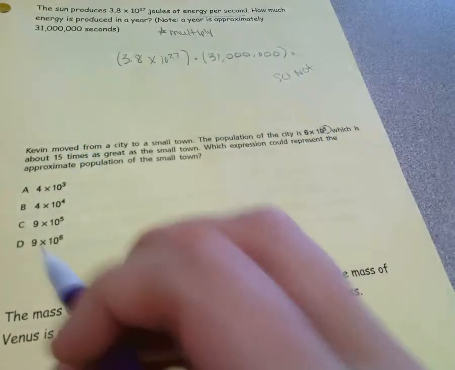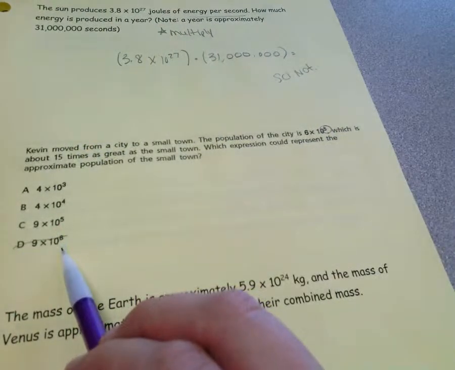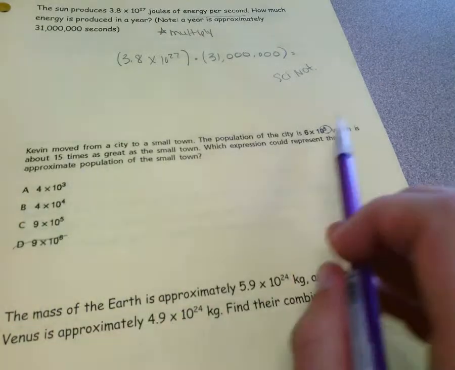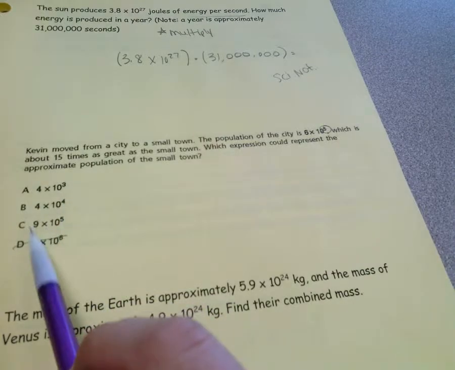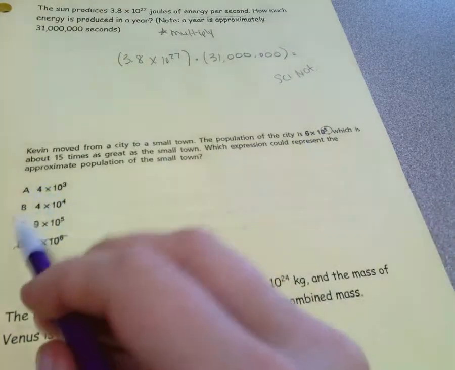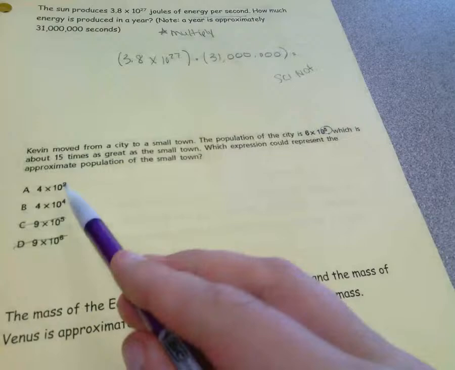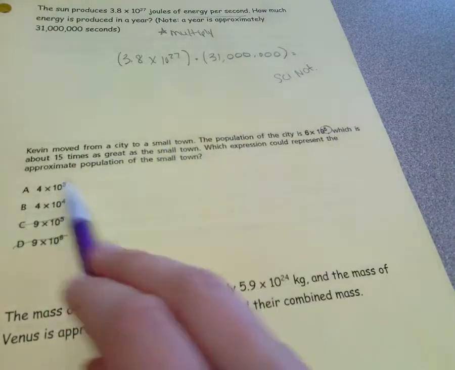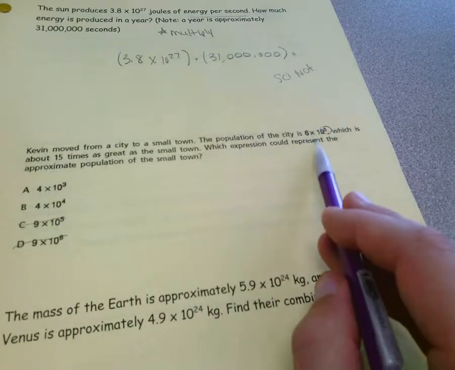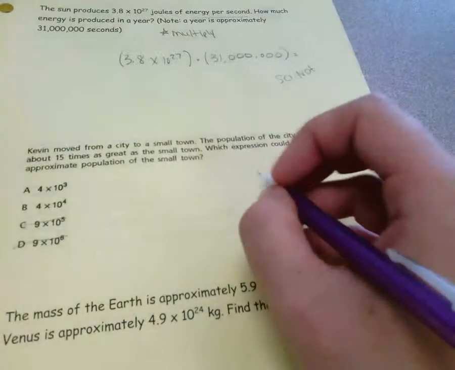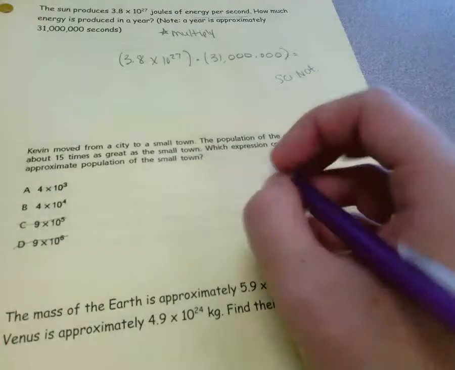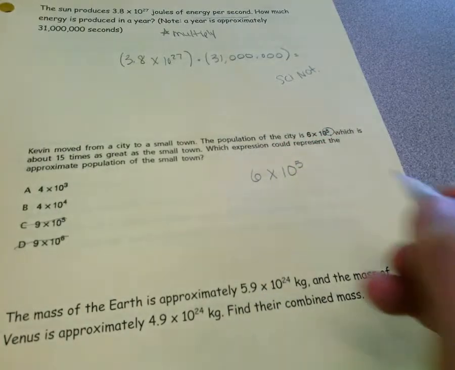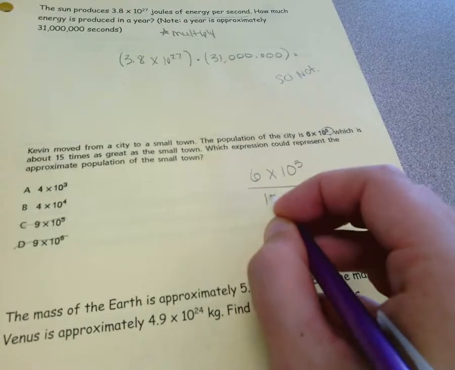So looking at my answer choices, I can get rid of D because that's to the 6th power. I can also get rid of C because if it's a smaller population, although the 5s are the same, 9 is bigger than 6. So in standard form, that one's going to be out as well. So now I'm down to the final 2. Well, if it's 15 times as great, that means that the small is 15 times smaller than this. So whenever we see how many times it is, we're going to divide. So we have 6 times 10 to the 5th is a city over the small, which is 15.